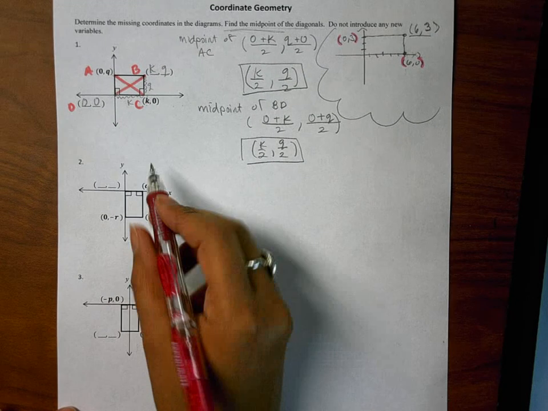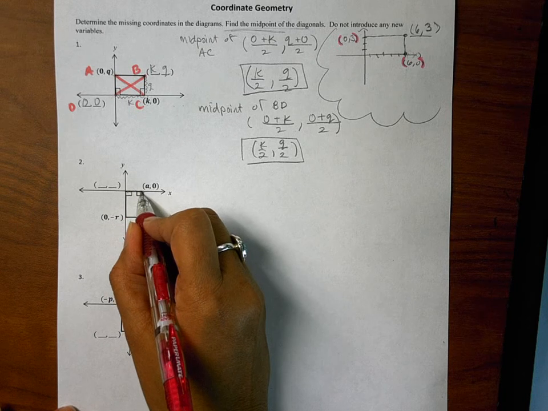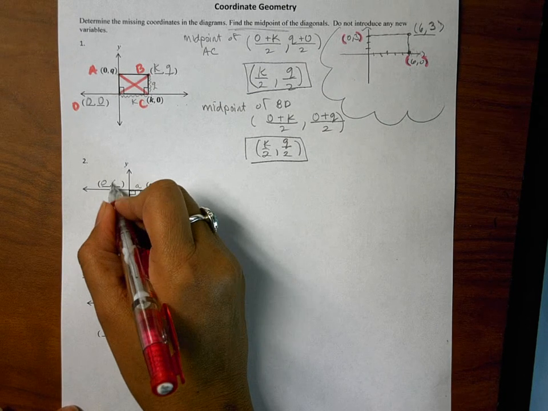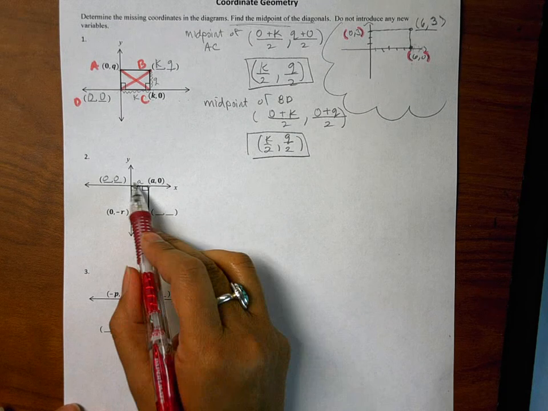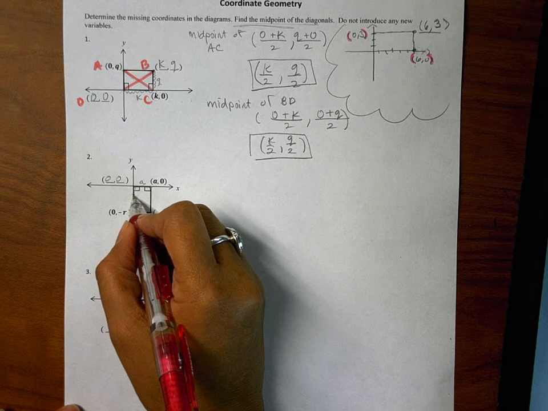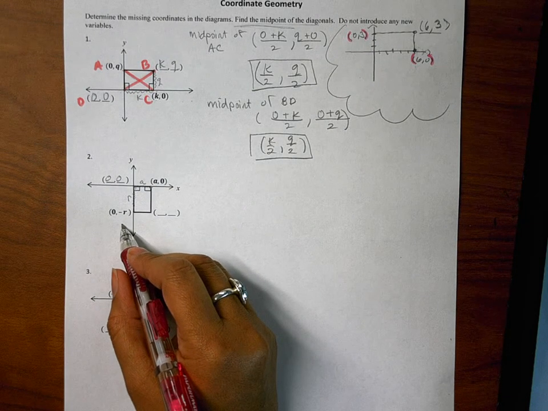This one gives me that this point here is A, 0, which means I went out a length of A. This one here is the origin, so that one's easy. It's just 0, 0. Now this point here from 0 went down how far? It went down r, which means the length is r, but the point is 0, negative r, because it went downward.